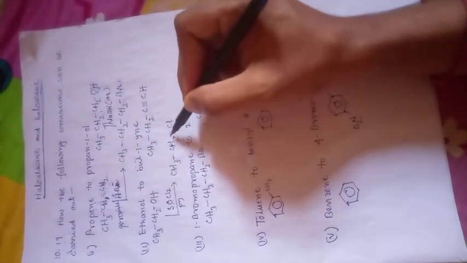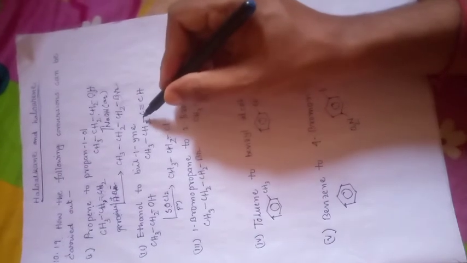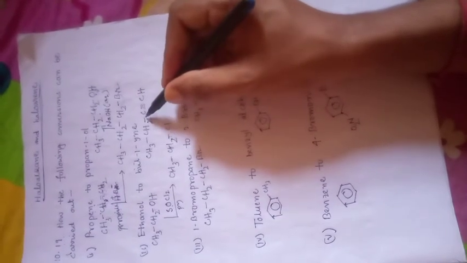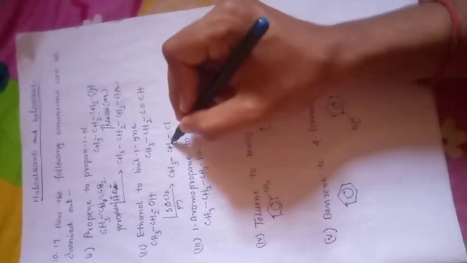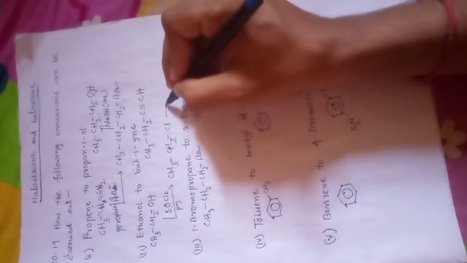Now from this compound how can we get butane?